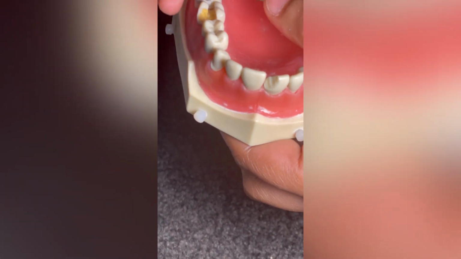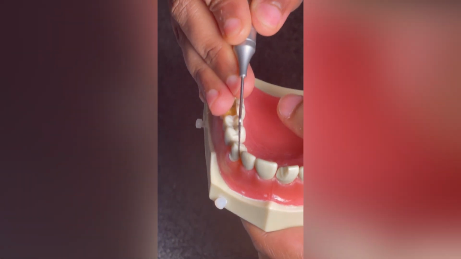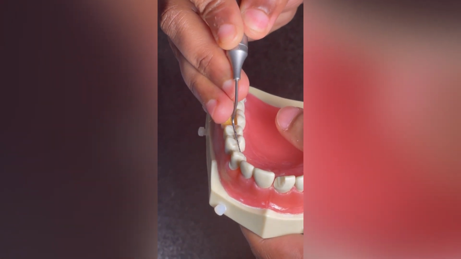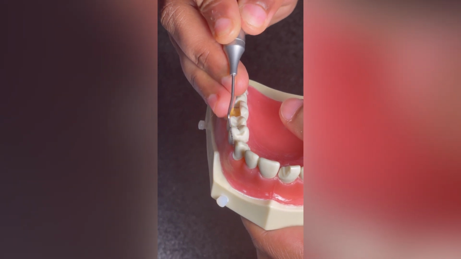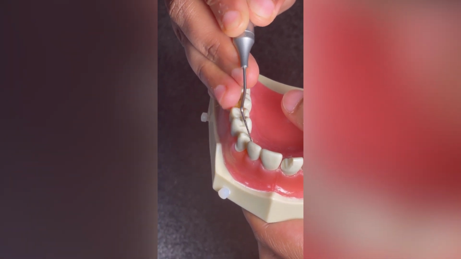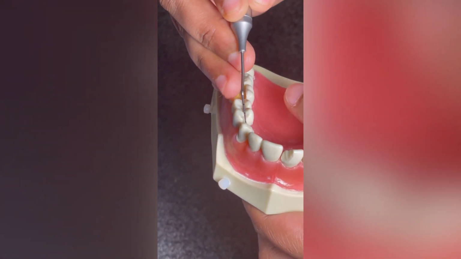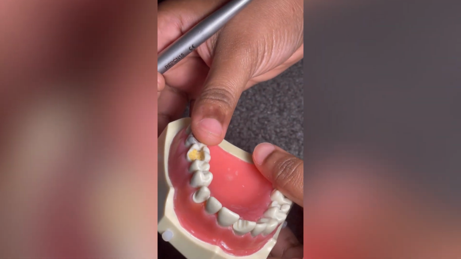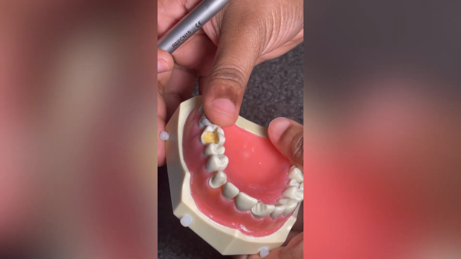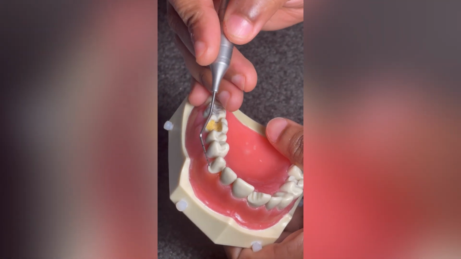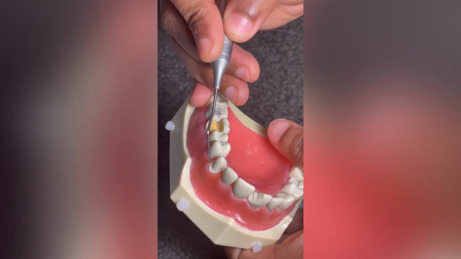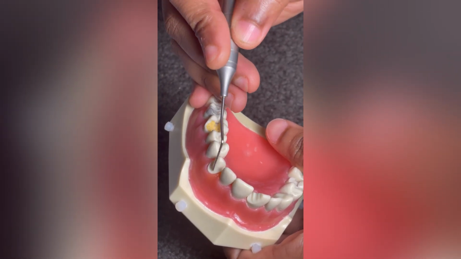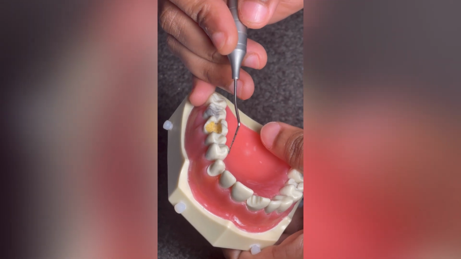Let's move the probe straight all around, and as far as I can see, there are no undercuts. The other way to check undercut is that when you put your prep like that, you should be able to see all the margin, which I can, so that is fine.